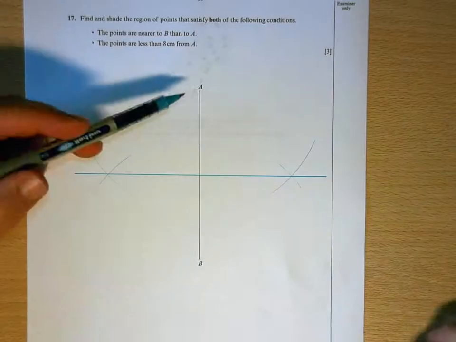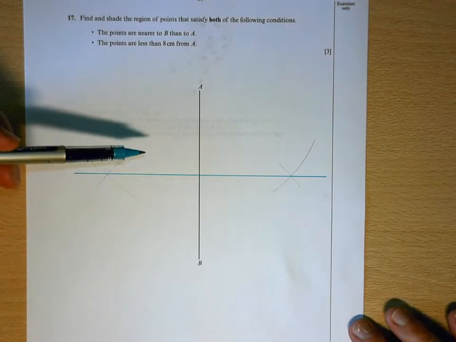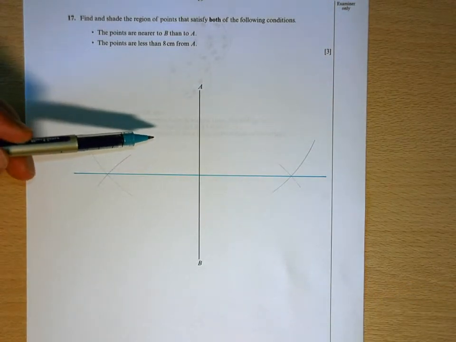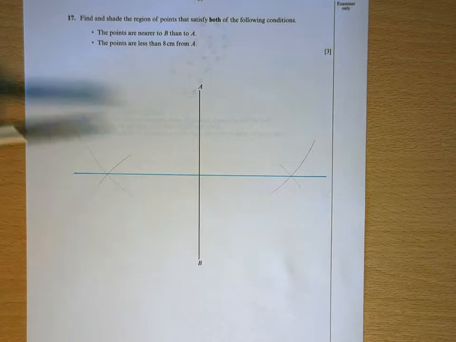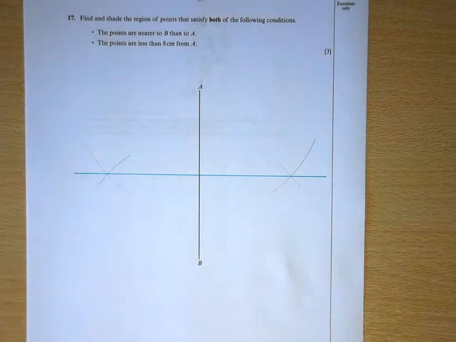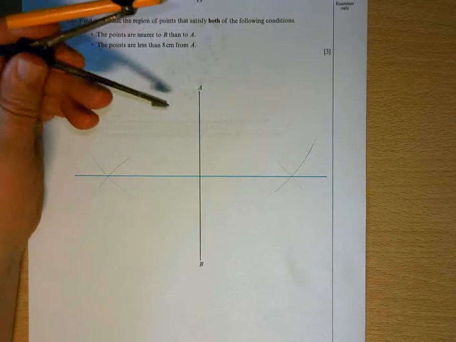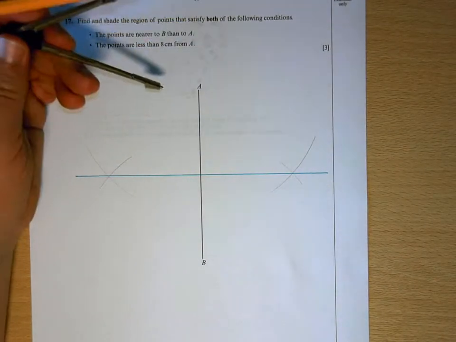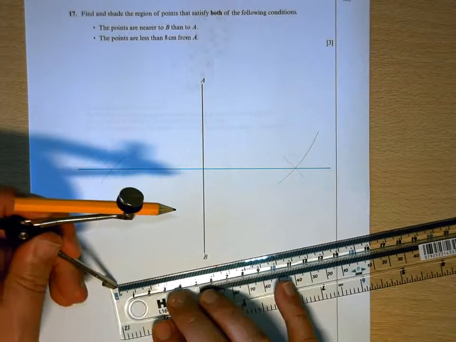between A and B. If you're above that blue line, you're closer to A. If you're below that blue line, you're closer to B. The second condition there is the points are less than 8 centimeters from A. Well, A is a point, so less than 8 centimeters from A is going to be a circle or part of a circle of radius 8.